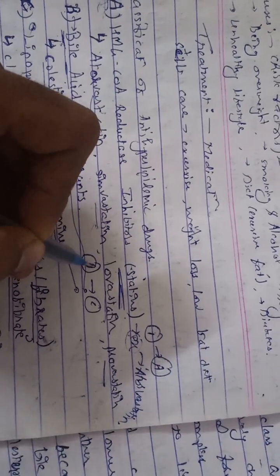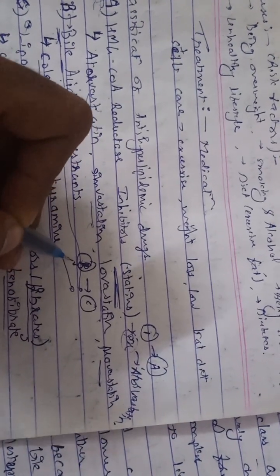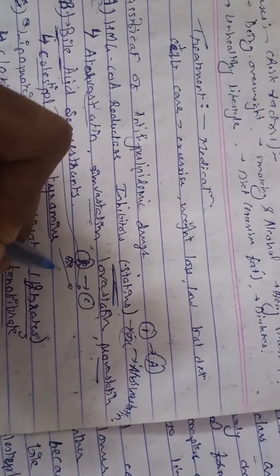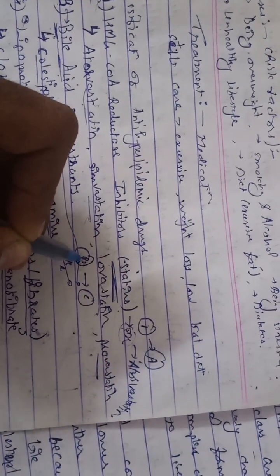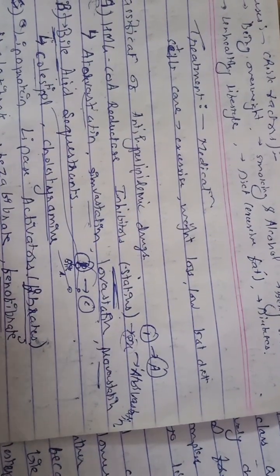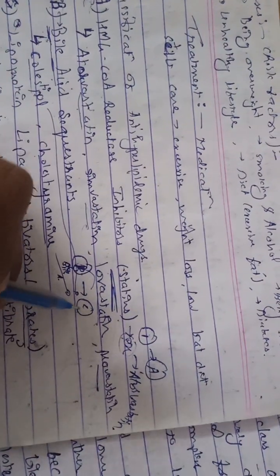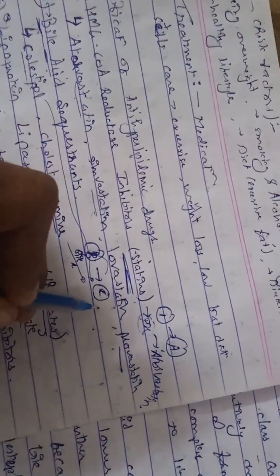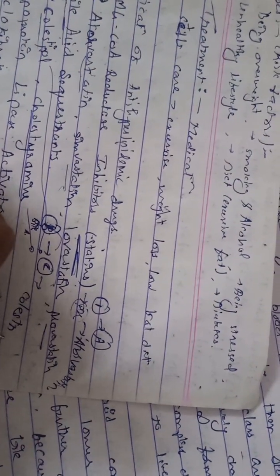So the example of B class will be what comes after B, it's C. So the example of B class will be C, and we have to do the rectification of this cholesterol.